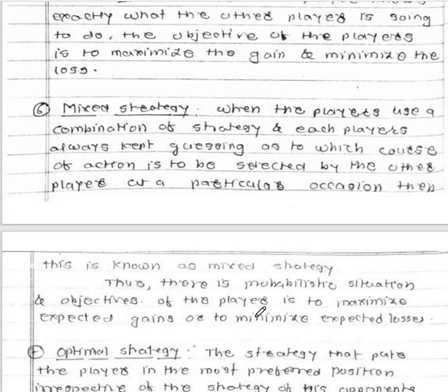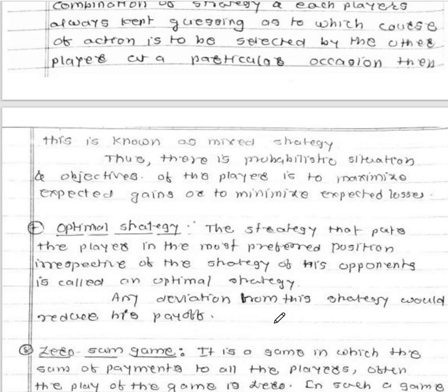Thus, there are probabilities and situations, and the objective of the players is to maximize expected gain or to minimize the expected losses. So both players try to maximize their expected gain and to minimize their expected losses. So what is the next term?